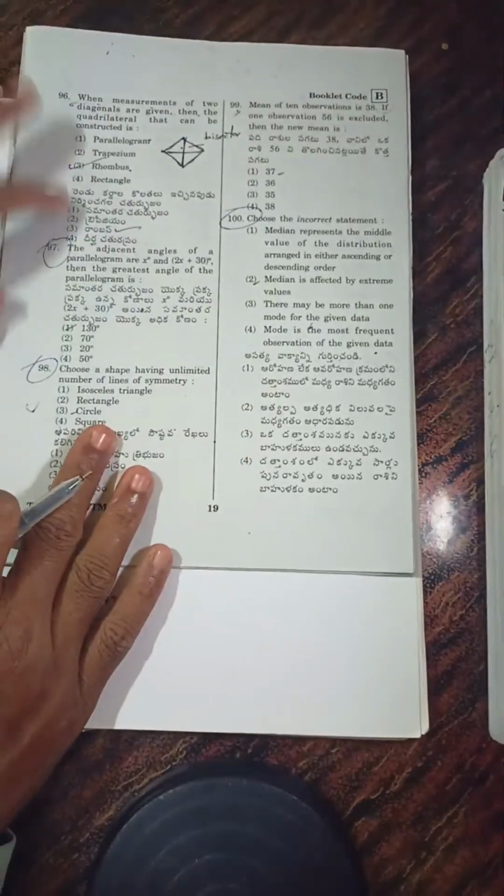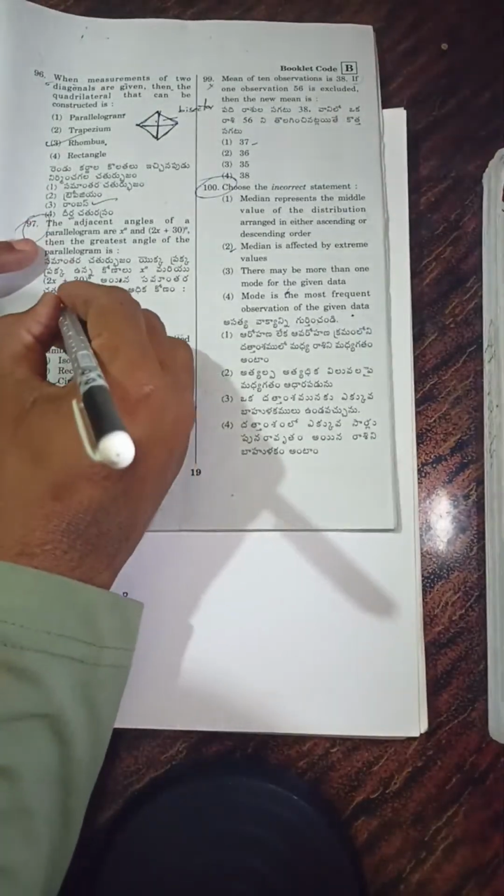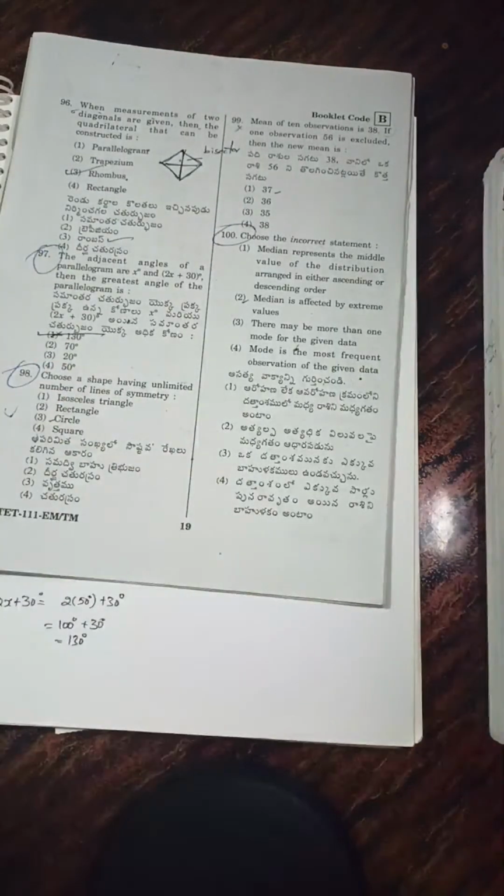Now see question number 90. Here we are getting the answer 130 degrees. Choose a shape having an unlimited number of lines of symmetry. Which shape is having an unlimited number of lines? So we can easily find out the answer. The answer is circle. We can write that.